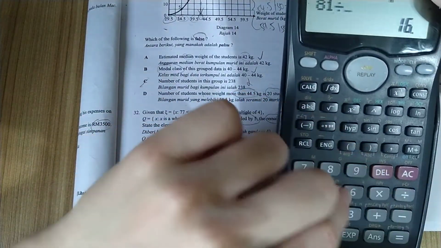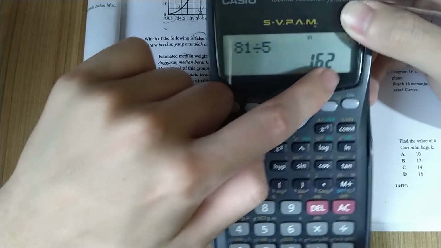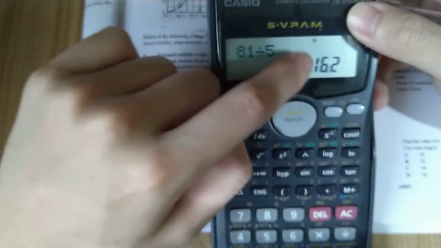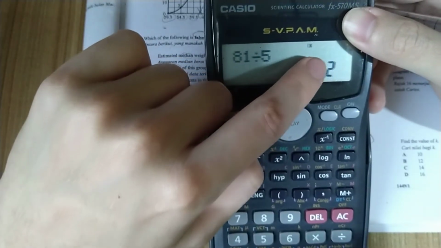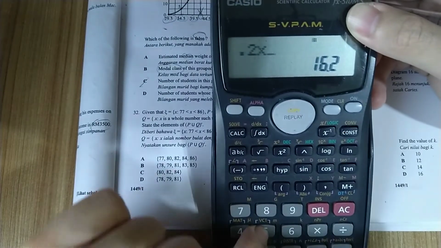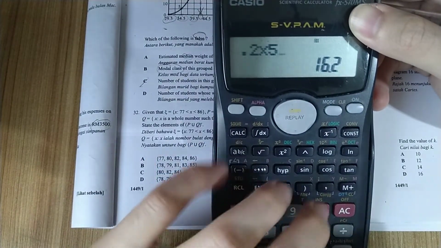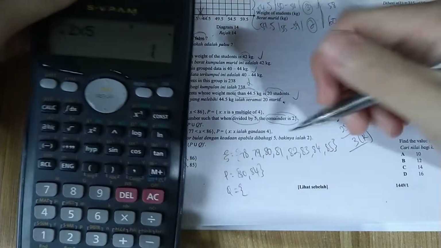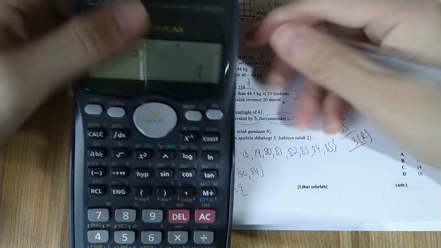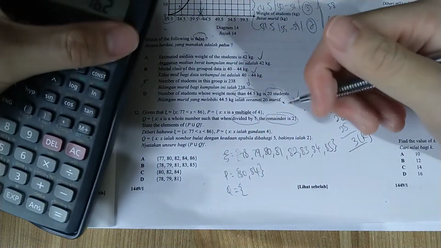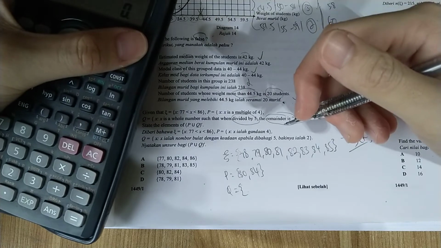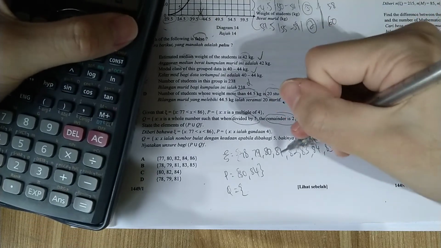What about 81? So 81 divide 5. So you get something like this, 16.2. And you just take the number after the decimal point, 0.2. So just take 0.2 times 5. Kenapa? Untuk cari remainder. So the remainder is 1. Maksudnya 81 is not one of it, you don't have to write 81 here lah.